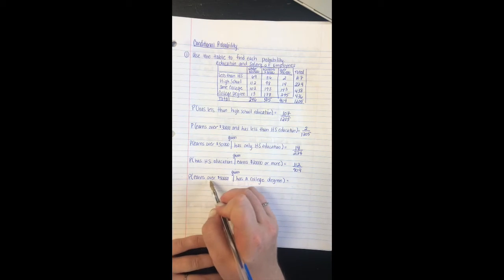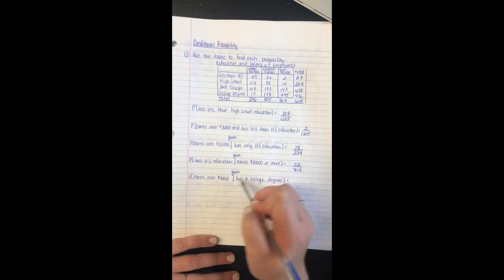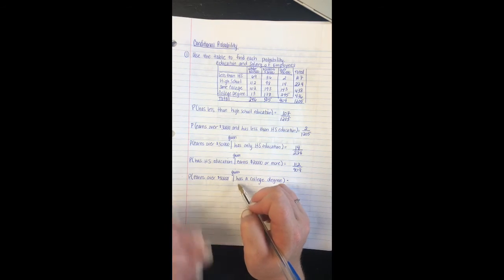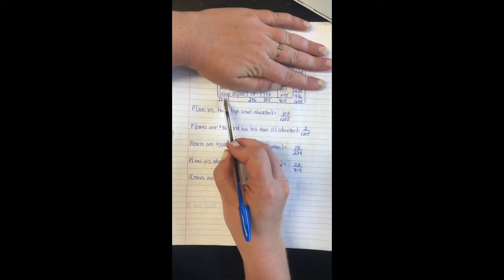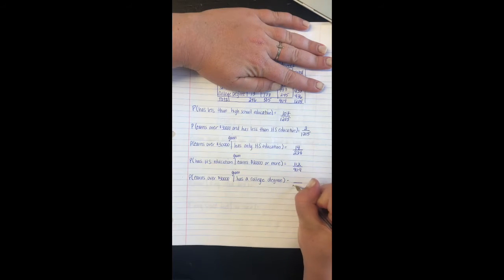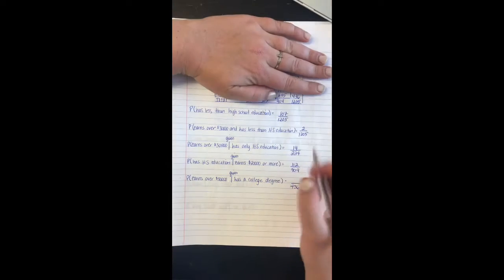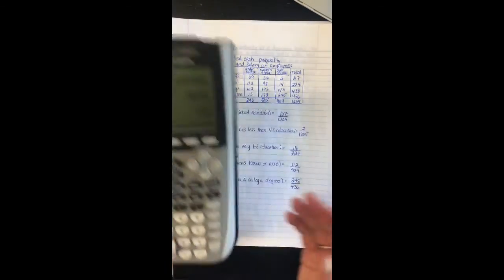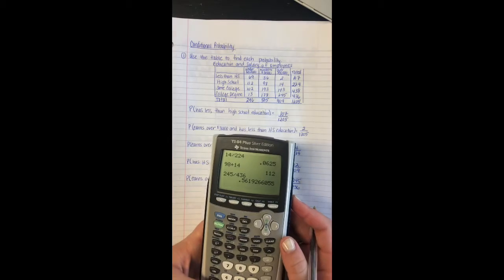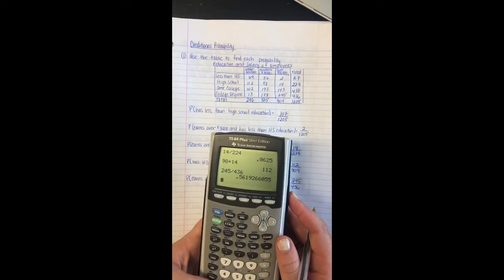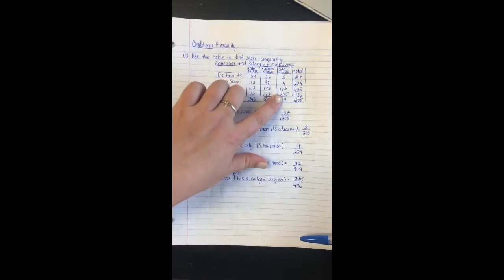And then finally, what are the chances someone earns over $30,000 given that they have a college degree? So given college degree means you're going to focus just on the people who have a college degree, those 436 people. Of those people, how many earn over $30,000? 245. So you can see 245 over 436. That's over 56%, so you can see there's a much larger likelihood of earning more money when someone had a college degree in this specific grouping we're looking at.